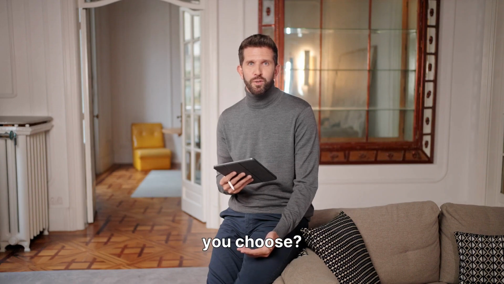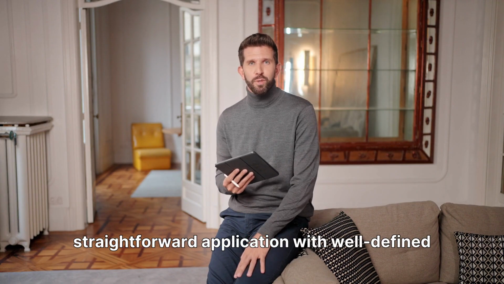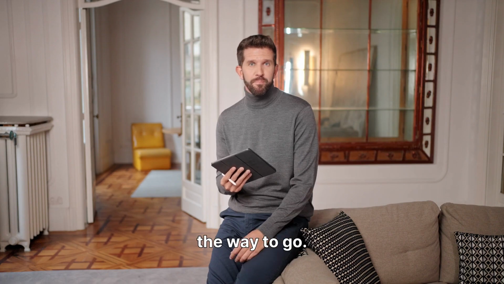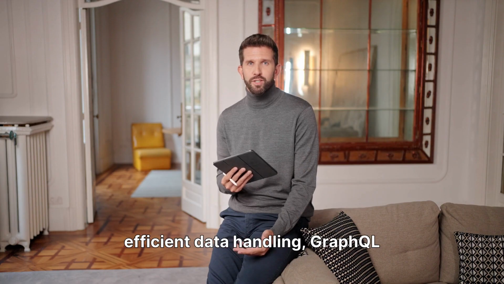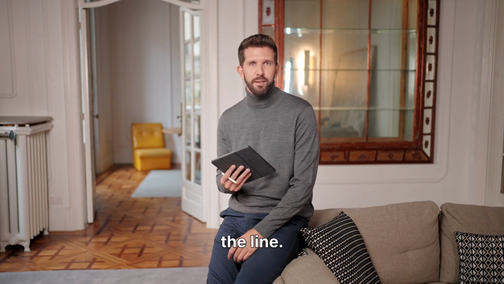So, which one should you choose? It really depends on your project's needs. If you're building a straightforward application with well-defined resources, REST might be the way to go. But if you're developing a complex app that requires dynamic queries and efficient data handling, GraphQL could save you a lot of headaches down the line.